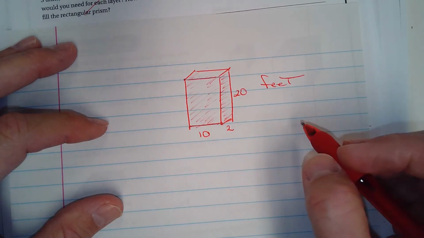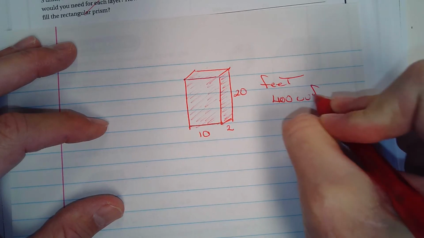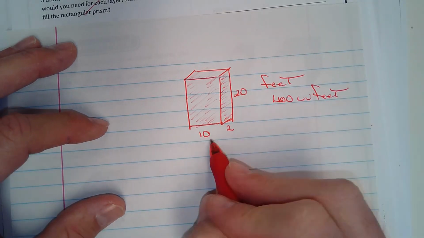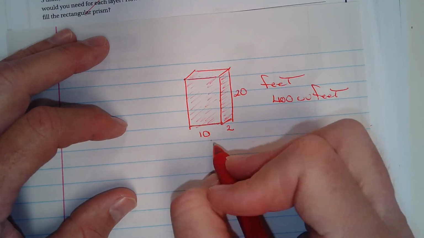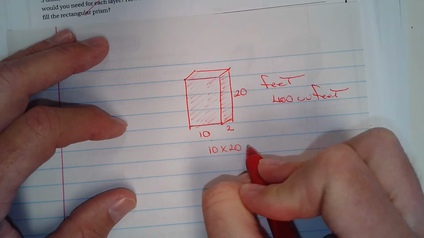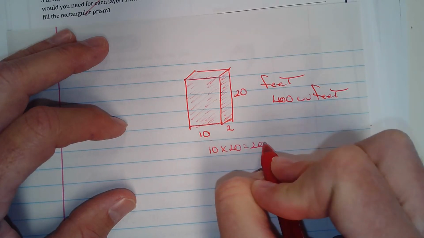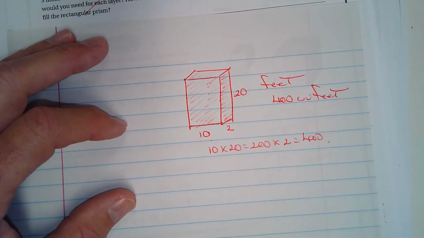Okay. So how did you get 400? I multiplied 10 times 20 and got 200. And then I multiplied 200 times 2 and got 400. Okay, good.